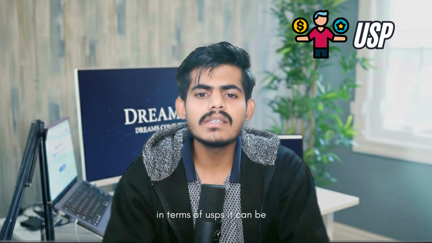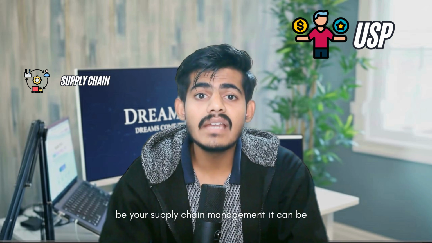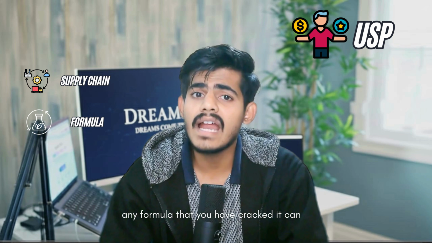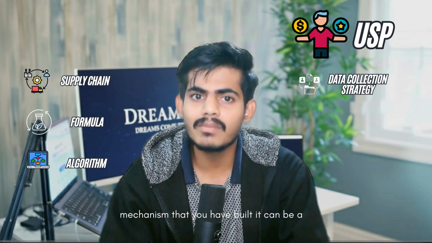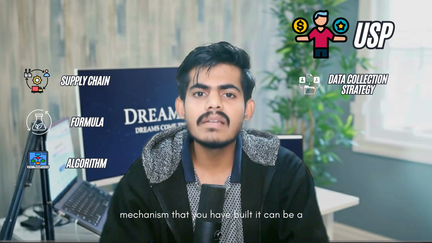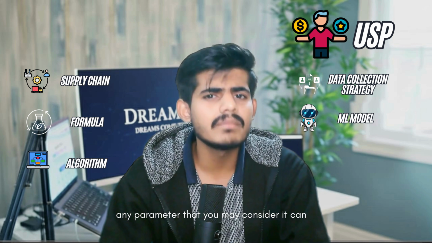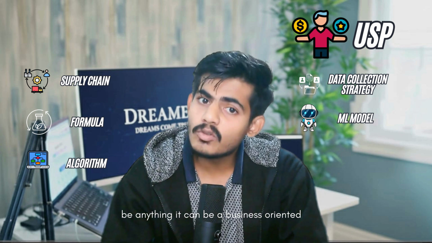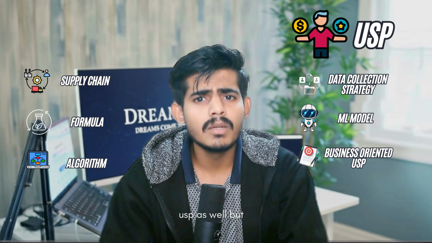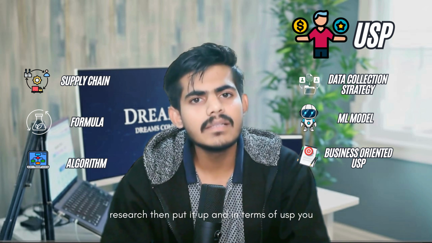Now, in terms of USPs, it can be anything. It can be your supply chain management. It can be any formula that you have cracked. It can be an algorithm. It can be a specific data collection mechanism that you have built. It can be a specific model that you have built with better accuracy or any parameter that you may consider. It can be a business-oriented USP as well. But for that, you have to actually do a lot of research and analysis and then put it up.